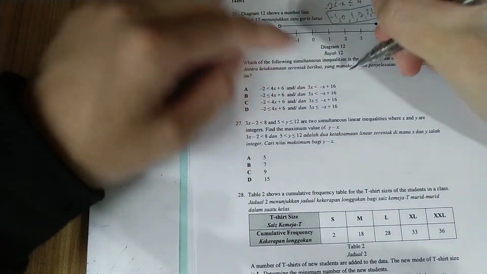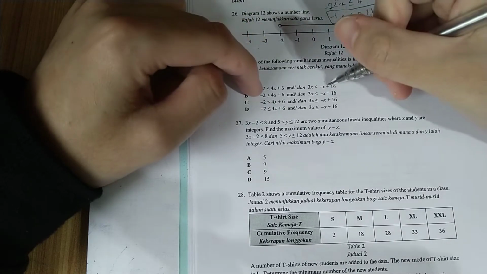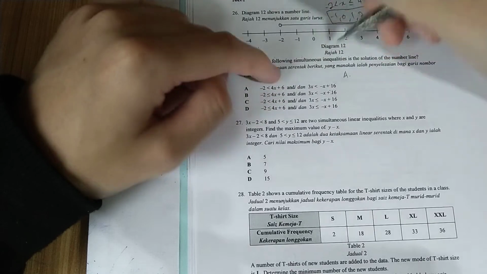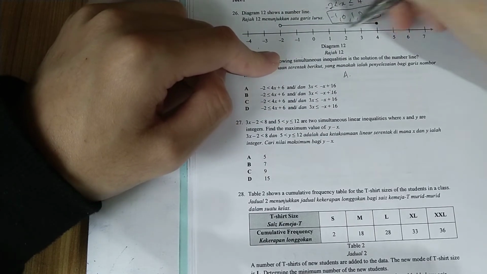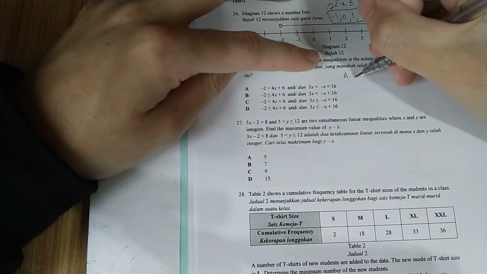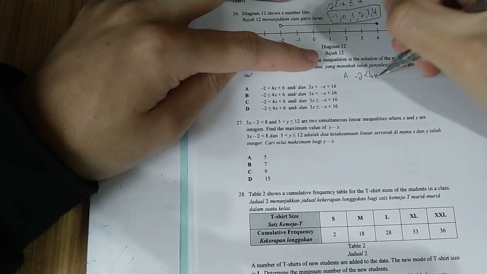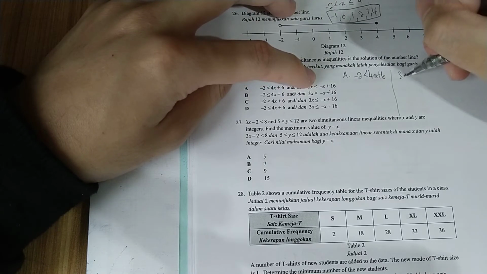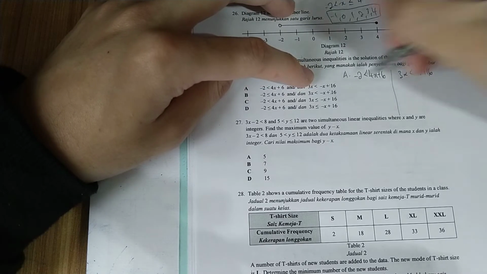Okay, like for example, this question, what you need to do is you have to try one by one, A, B, C, D, and see which one of these will get you this same exact value, right? Okay, so for A, let's try one by one. -2 smaller than 4x plus 6. And then there's another inequality here, 3x smaller than -x plus 16.